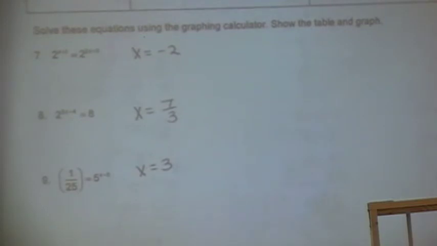I got -2, 7/3, and 3. Everybody alright? Using your calculator makes this easy. Okay, so far, does anybody have any questions on this? Y'all doing okay? It's easy.